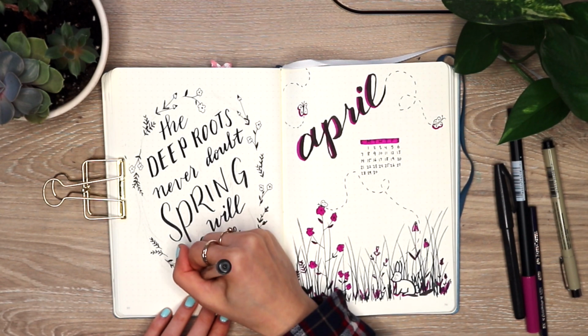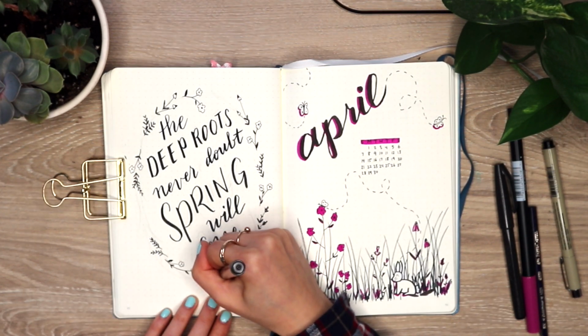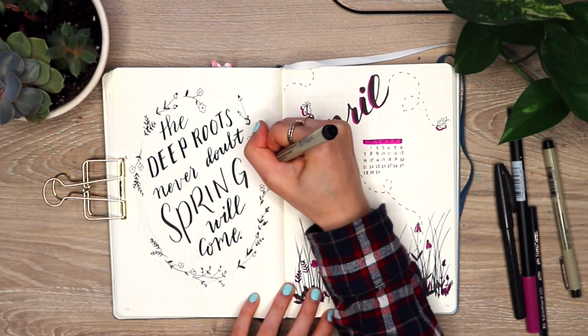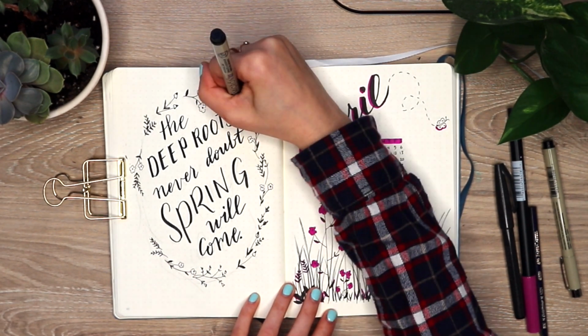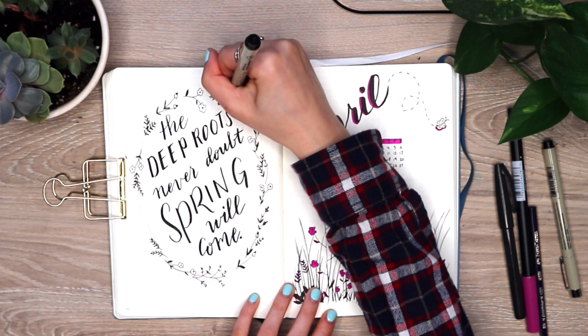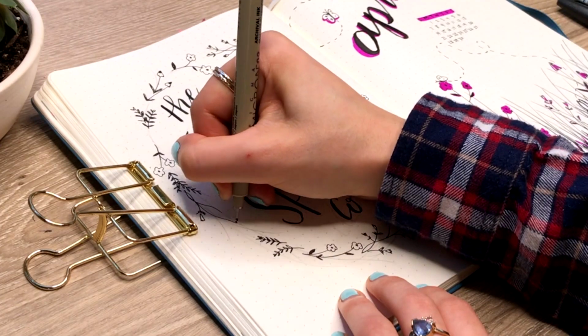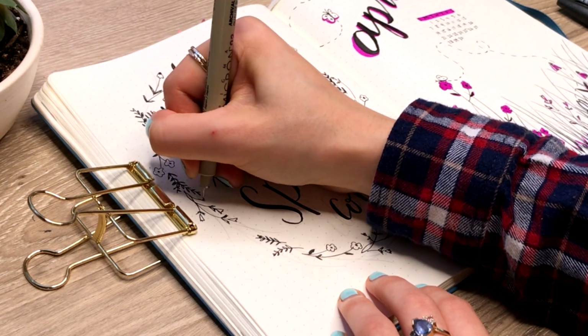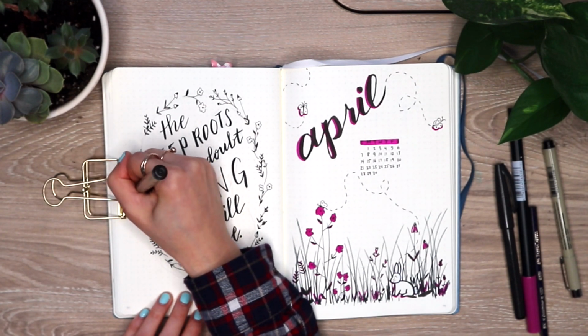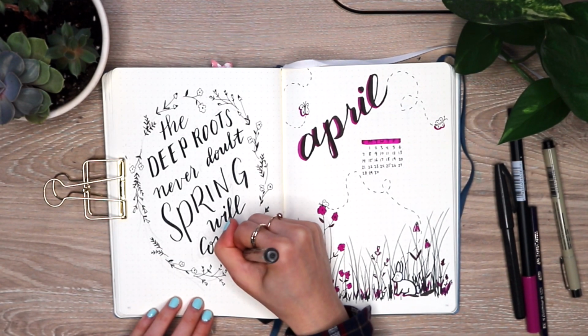These cover pages always take the most time for me because there's a good amount of illustration, and I'd say this spread combined took me maybe an hour. But when I am flipping through my notebook later, these are always the pages that make me happiest, so I'm always really happy that I took the time and I forced myself to have the patience to do this, because it really is such a nice, pretty little thing to look at when you're flipping through your journal.